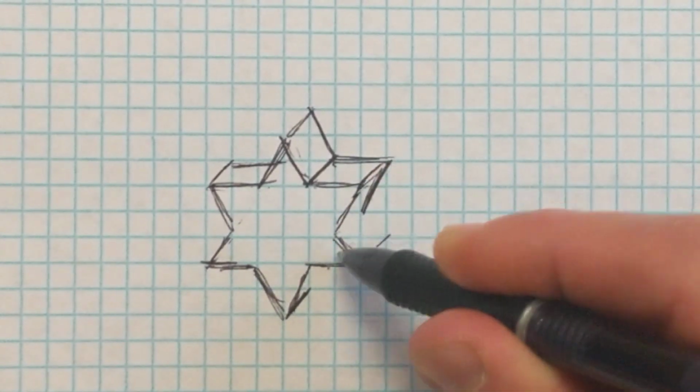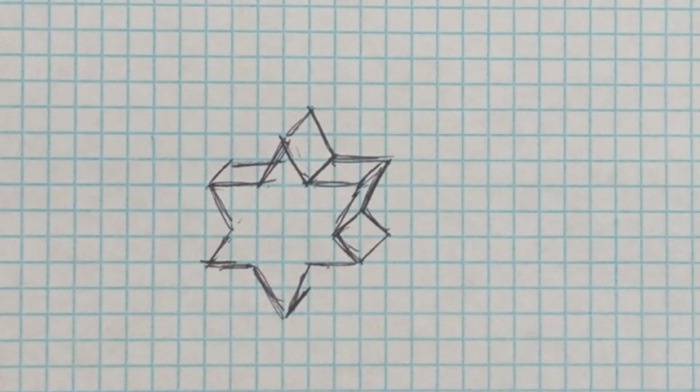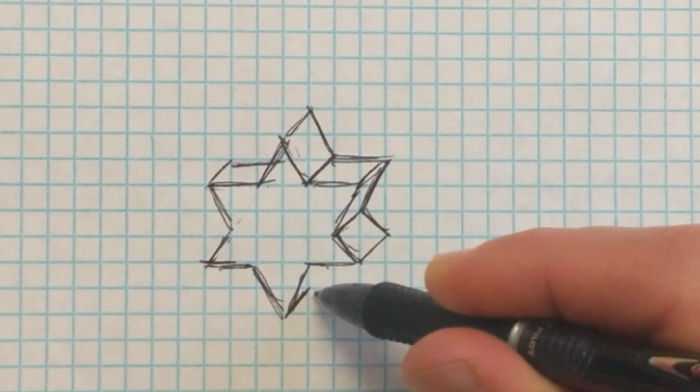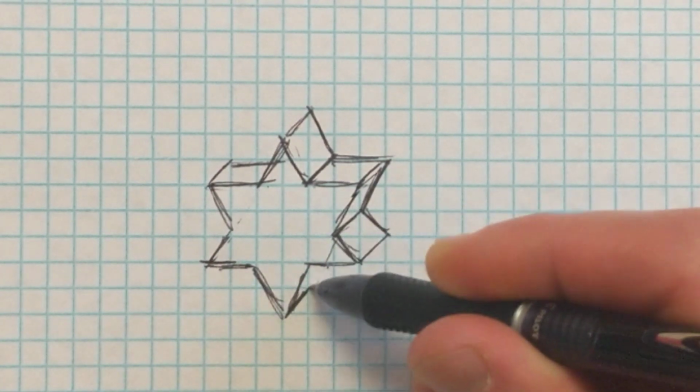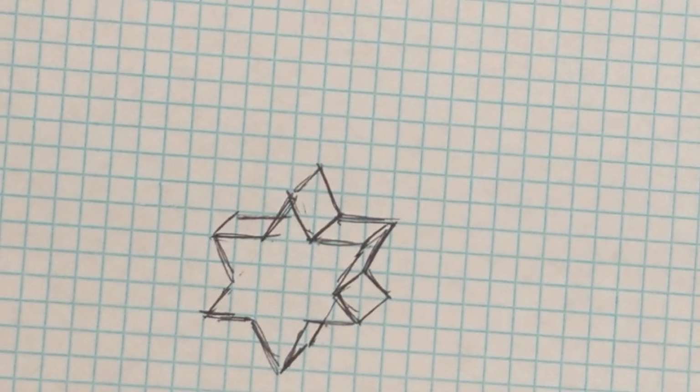And then again, one diagonal. Goes across one, across one. And so now we have, oops, this goes up the middle of the 2. So go right like that. So now we have a 3D star.